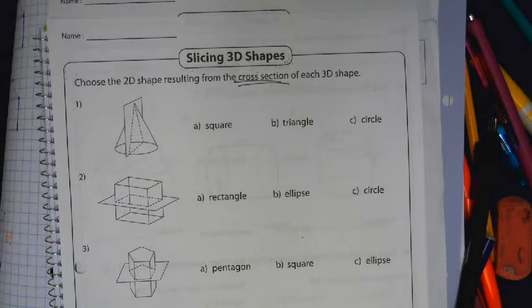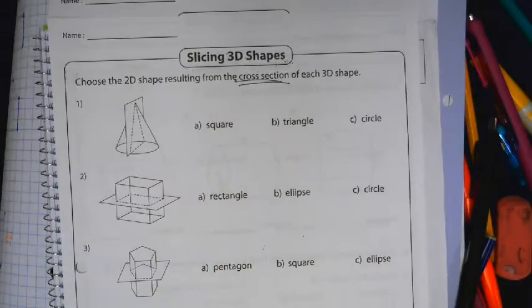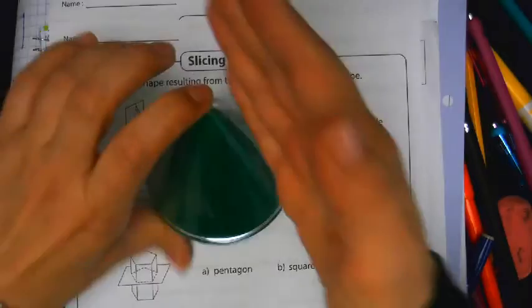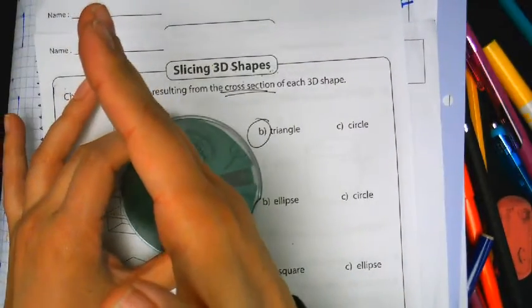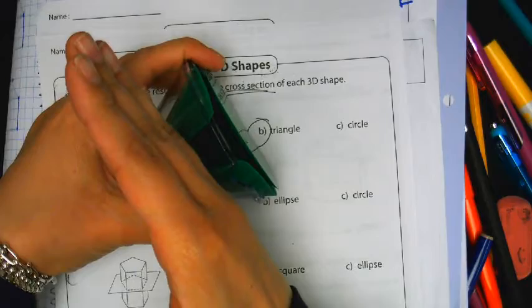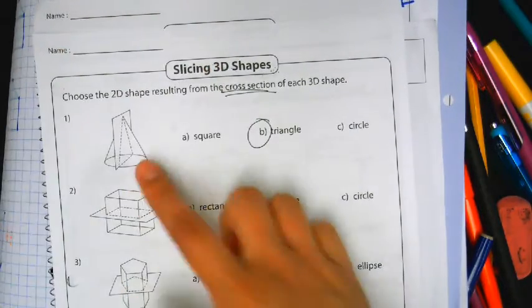And if I were to slice it straight down the middle, would I get a square, a triangle, or a circle? I would get a triangle. Now, if I slice it this way, I get a triangle. What if I slice it this way? I would get a circle. So depending on how you slice it, you will get a different shape. So you kind of need to picture this in your head.